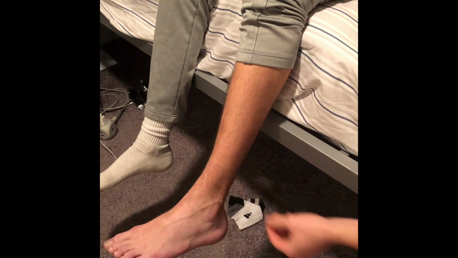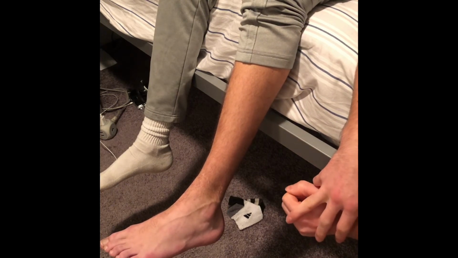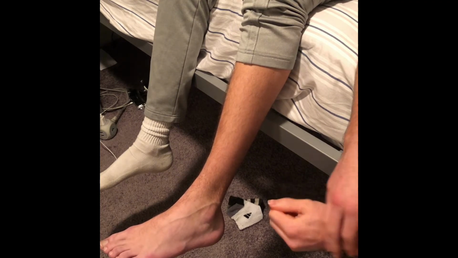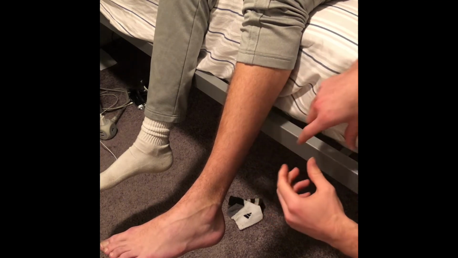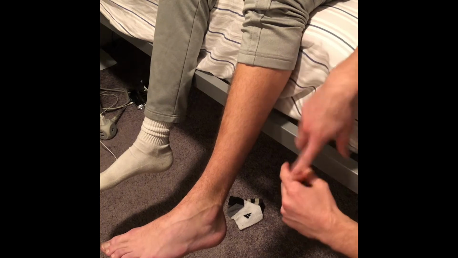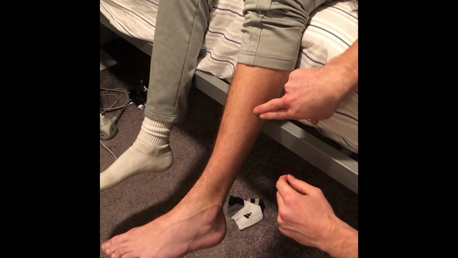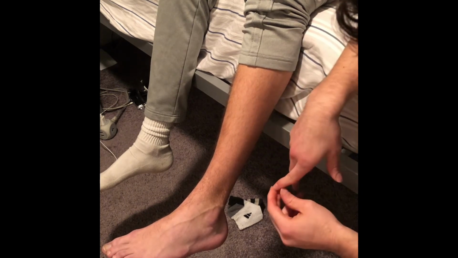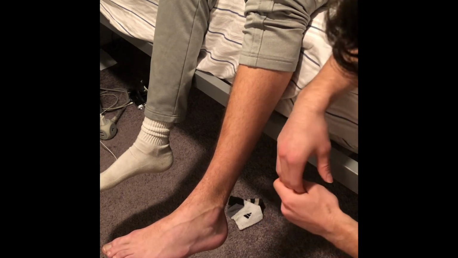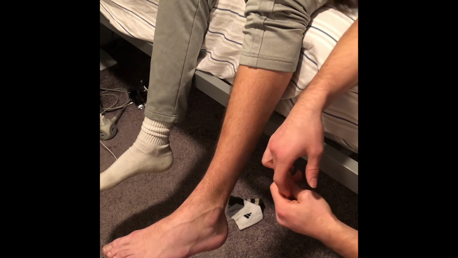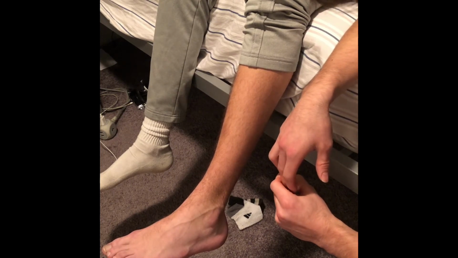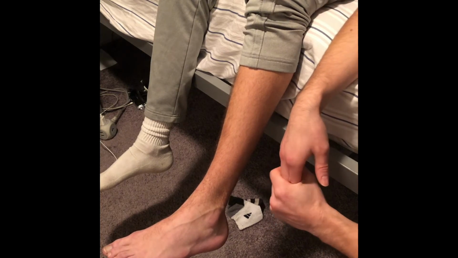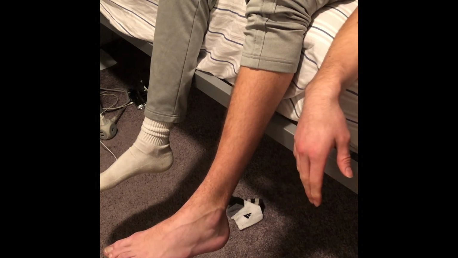And this one comes down and inserts on the fifth metatarsal, the base of the fifth metatarsal.